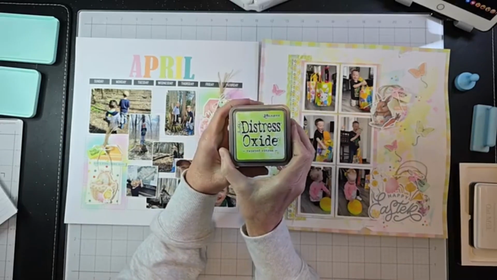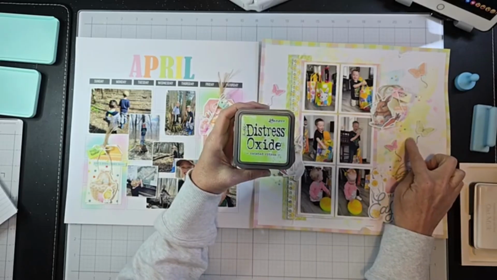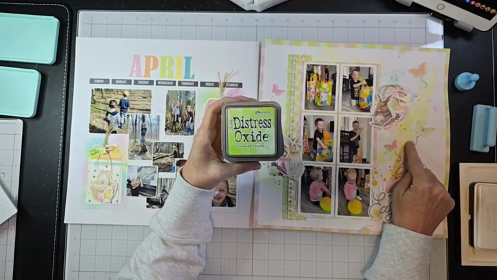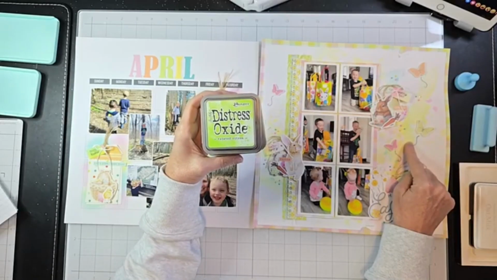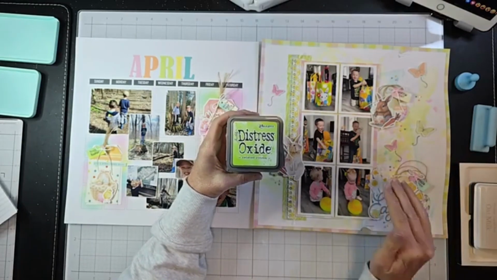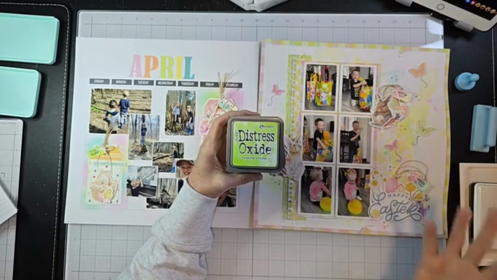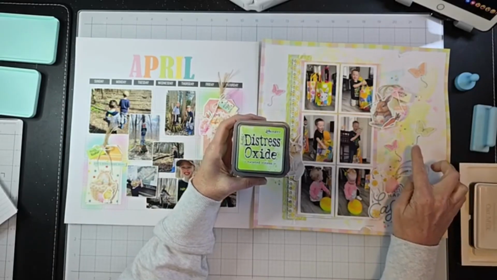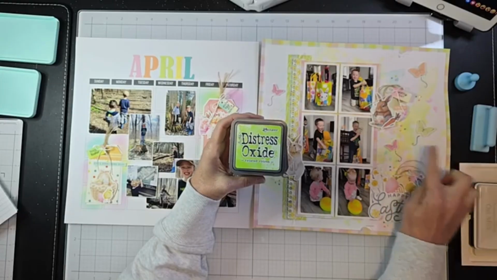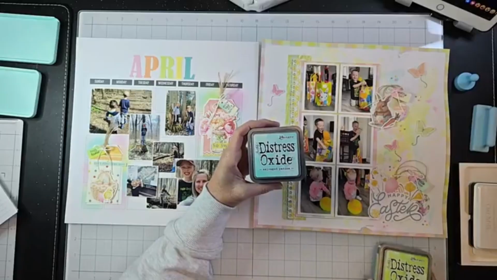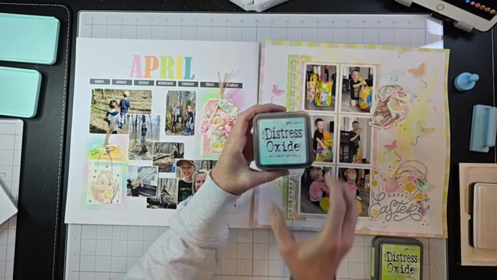So Distress Oxide Twisted Citron is the green color that I used. And you can see that when I spray it with the water and do the smooshing, it takes on a bit of a yellow tinge rather than this lime green. So again, we're diluting it a little bit, which will also affect the way that your regular dye inks work as well. And it does take on a bit of that yellow tinge. Now that works out okay because it does really match the colors in the papers. So that's the Twisted Citron.